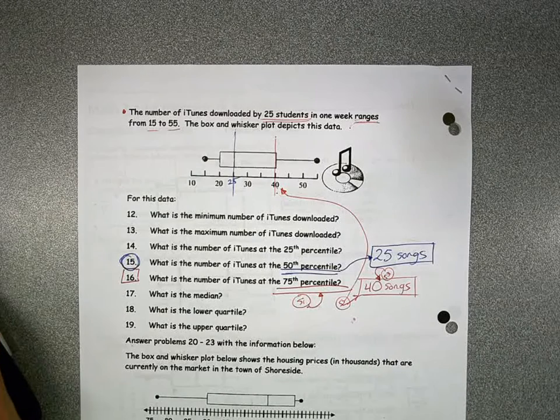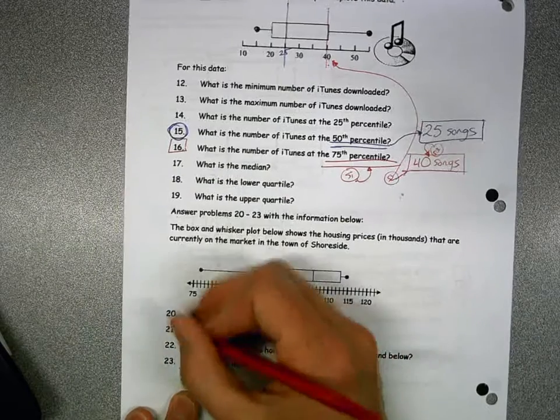Okay, one last type of problem. Let's go all the way to the bottom, number 21.